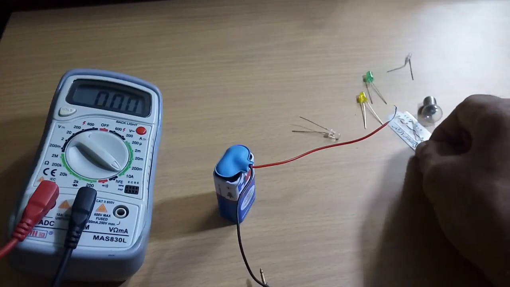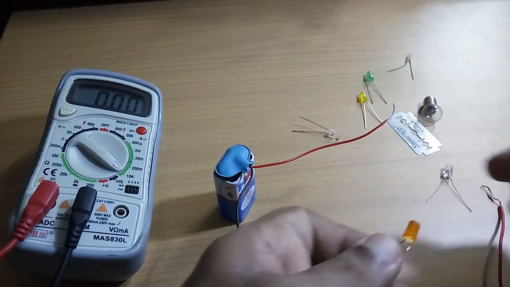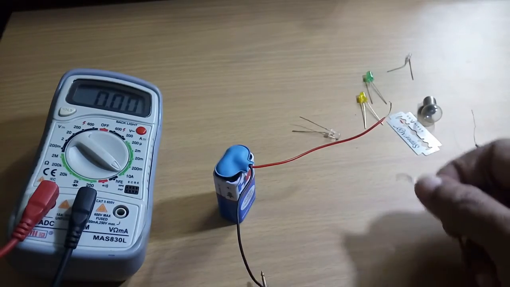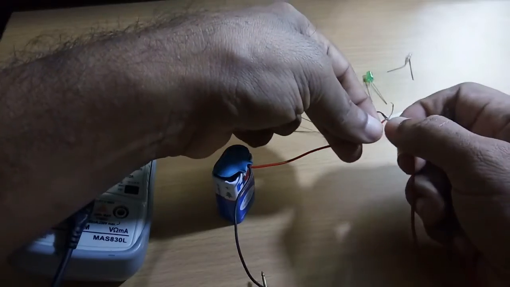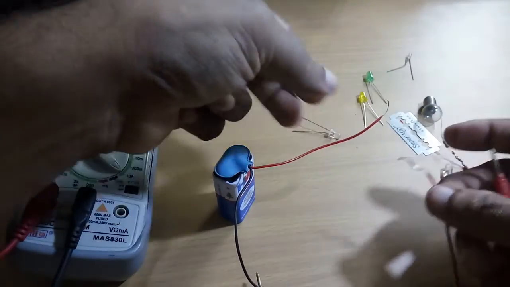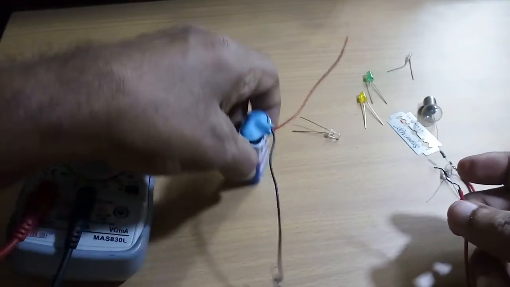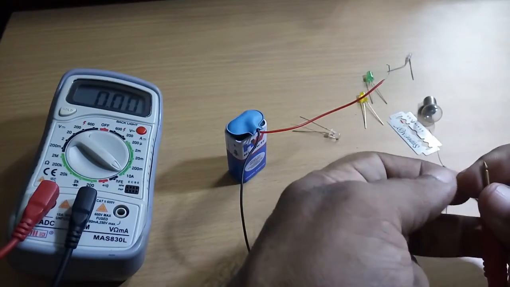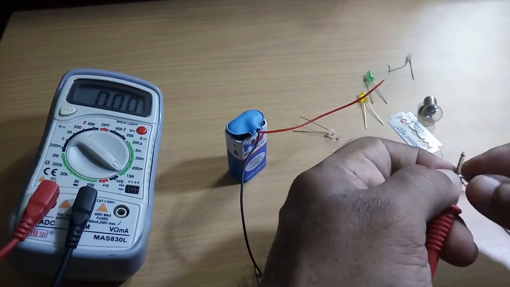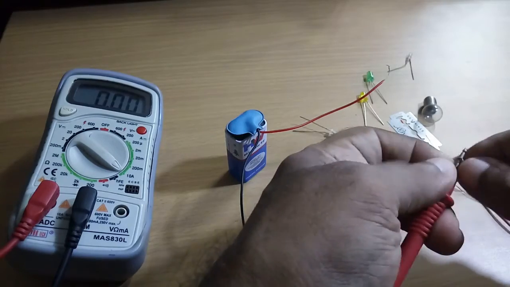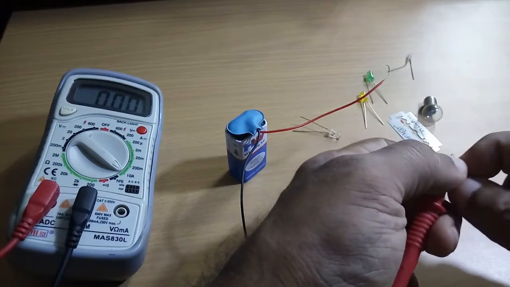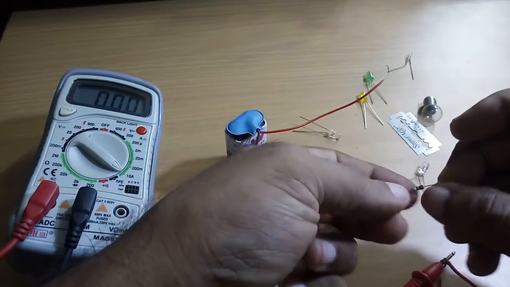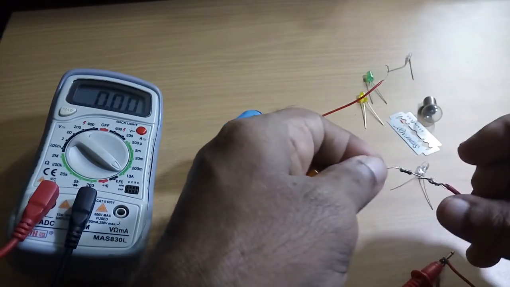Similarly, we can also connect LEDs, and for that you'll have to connect the source terminal with the multimeter, and you have to put a series resistor here.